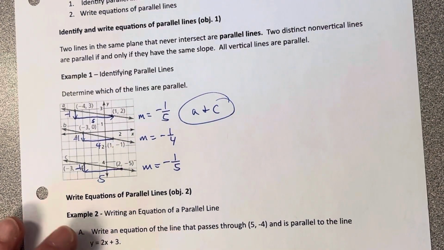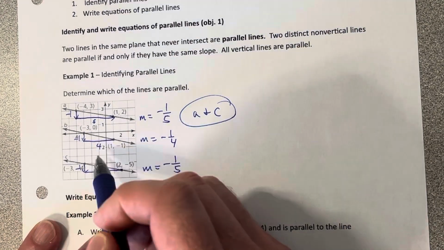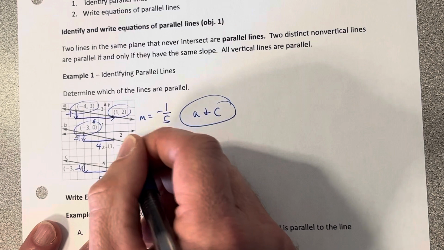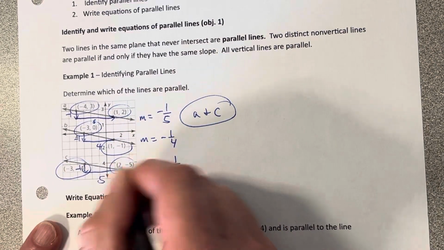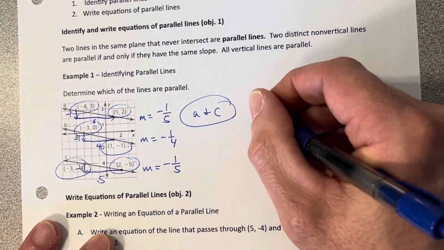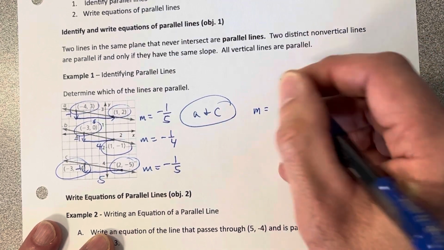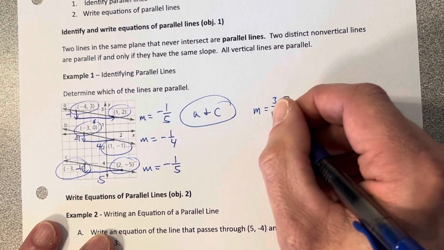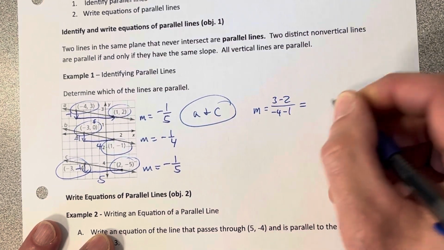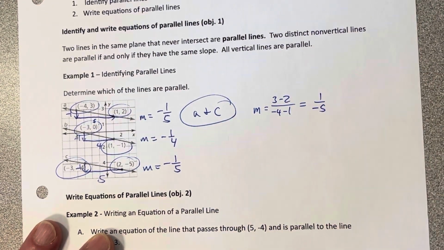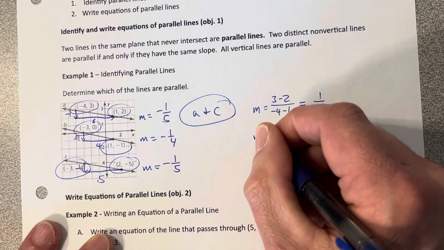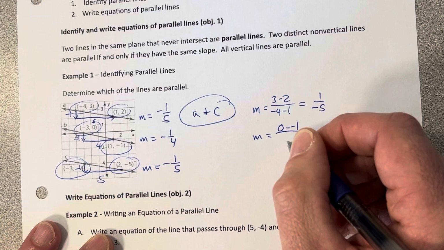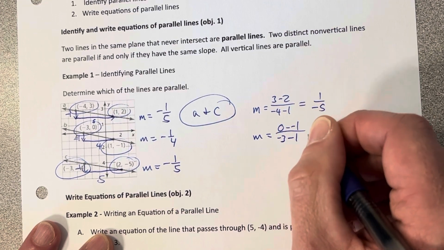For a second, I want you to pretend we didn't have a graph and we were just given these points here. If that was the case, you would have to use the slope formula. 3 minus 2 over negative 4 minus 1, but you're totally going to get the same slope. 0 minus negative 1 over negative 3 minus 1.